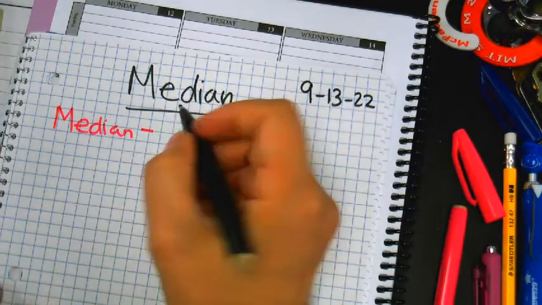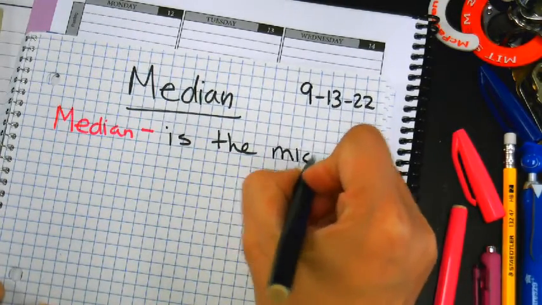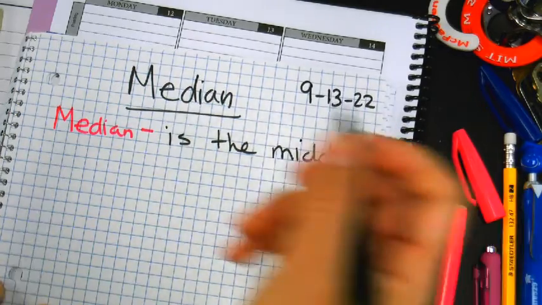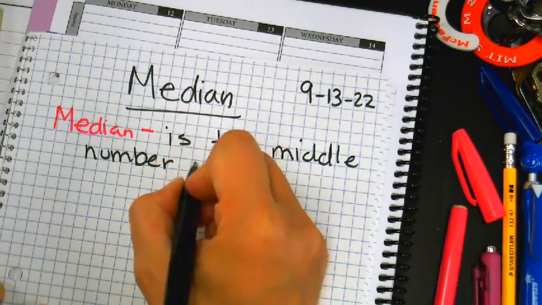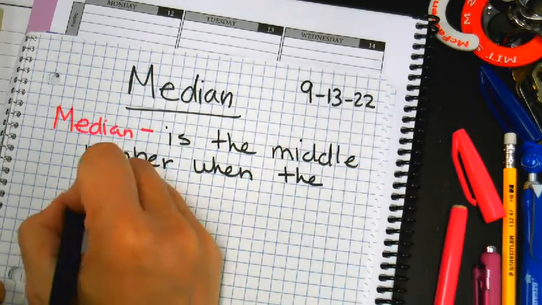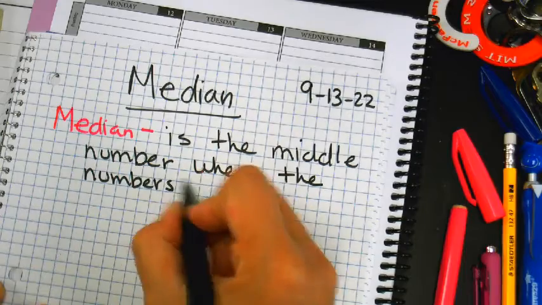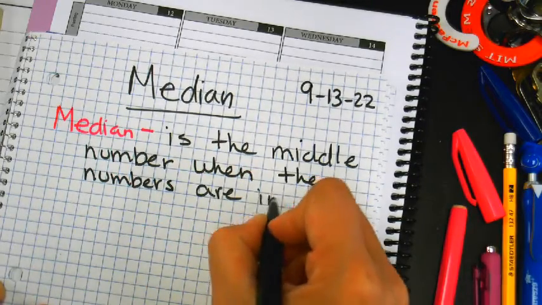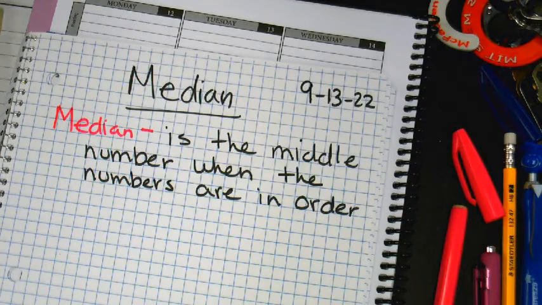Median is the middle number when the numbers are in order. So median is the middle number when the numbers are in order.